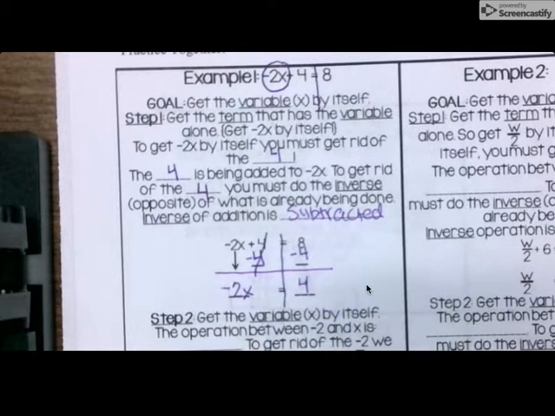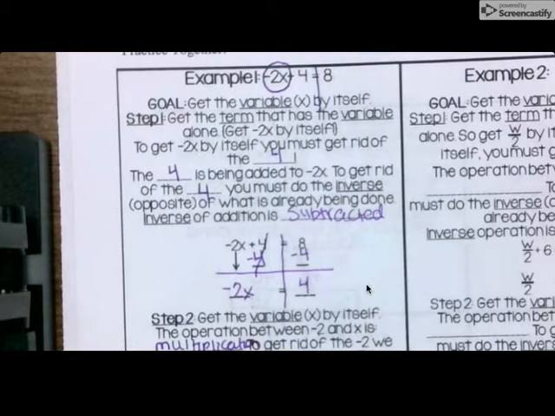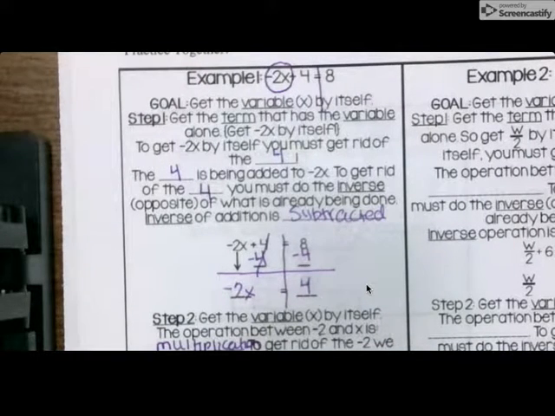Then it says to get the variable x by itself, the operation between negative 2 and x is multiplication. So now it looks like the one step that we were just working on, right? So the inverse of multiplication is division. So negative 2x equals 4. I'm going to circle my x. Divide by negative 2. That makes a 1 pair, leaving me with an x. And 4 divided by negative 2 is negative 2.